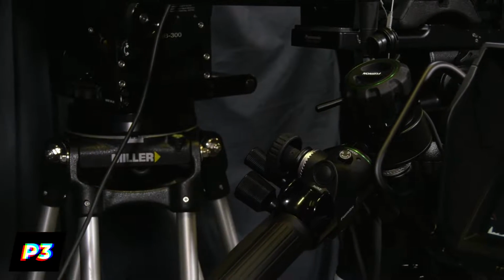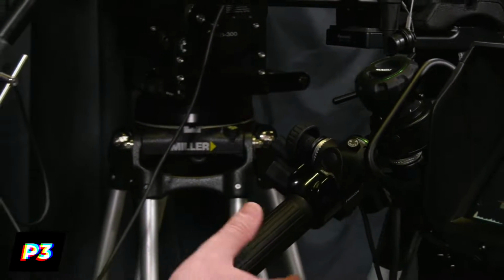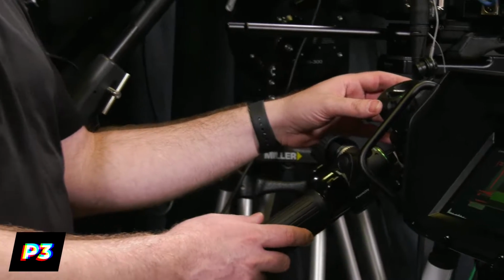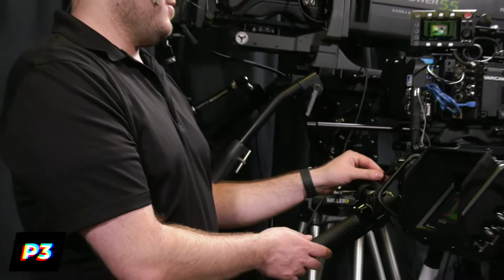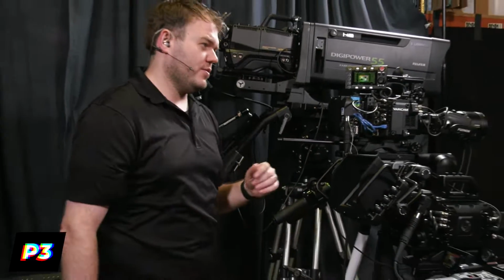You would not typically mount them on a single pan handle. You would mount them on 2 pan bars, and then you would have separate controls. You would have your focus control on the left and the zoom control on the right if you're normal.